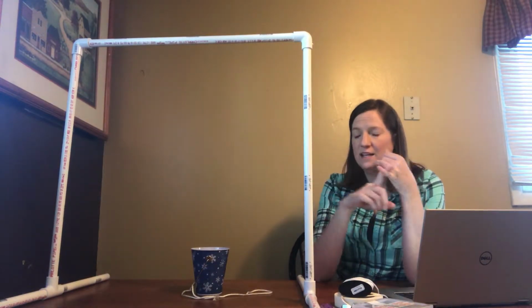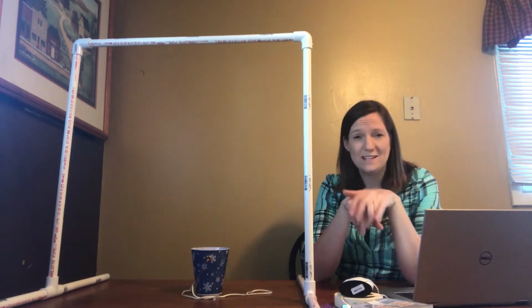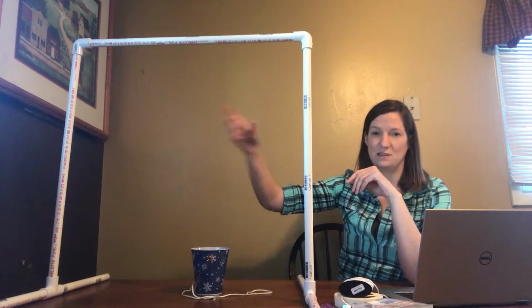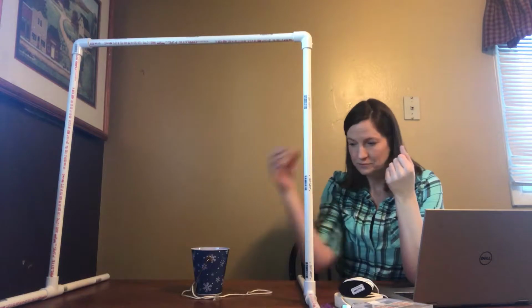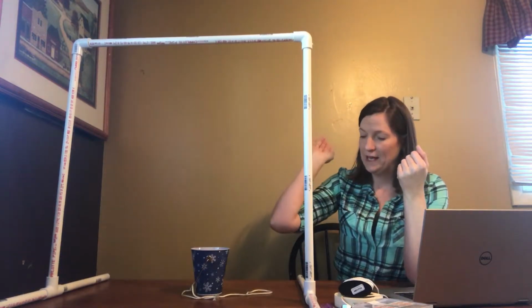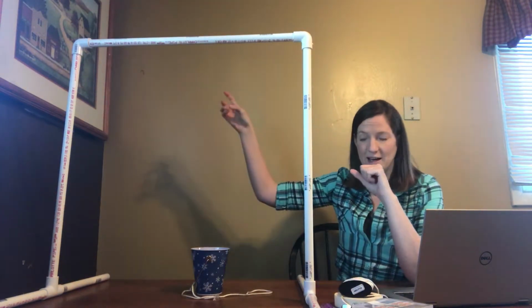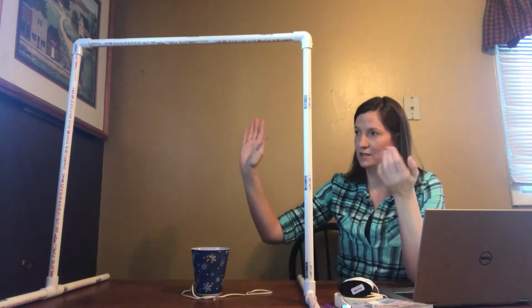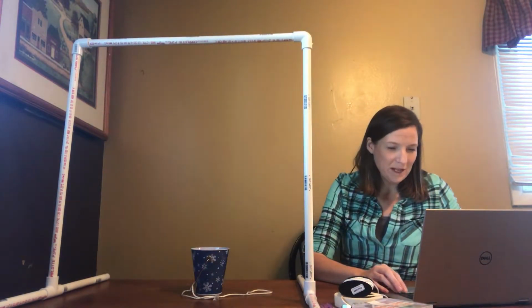Does the length of the string affect the speed of the pendulum? Does the weight of the pendulum affect it? Does the height from which it's dropped affect the speed of the pendulum? So what I did is I put my pendulum on here, and I set my timer for 15 seconds, and I would drop my pendulum, and I would watch it go, and I would count how many times it swung within 15 seconds.